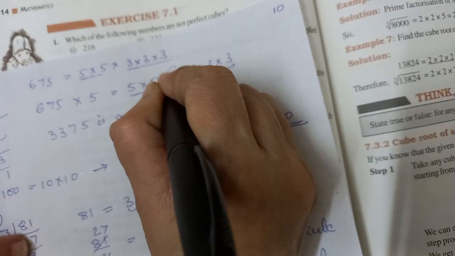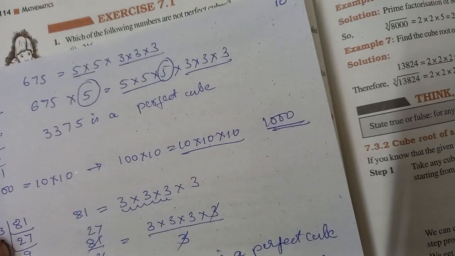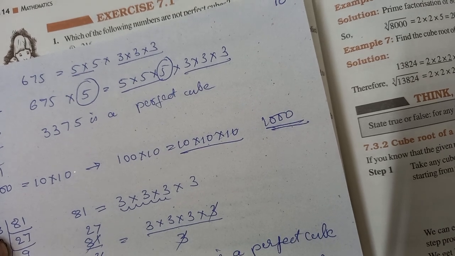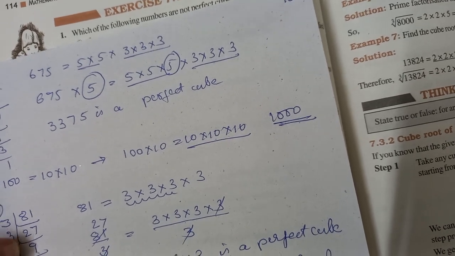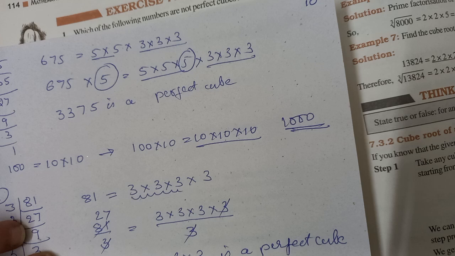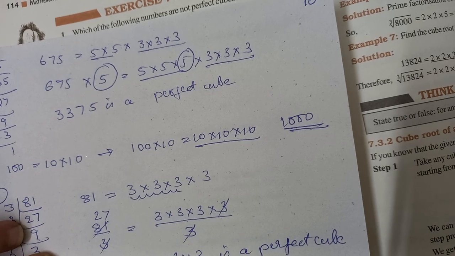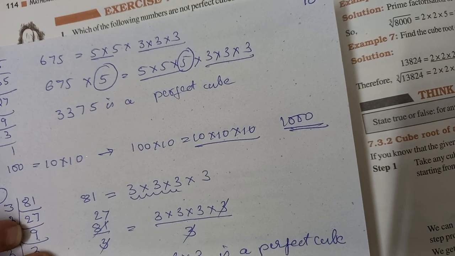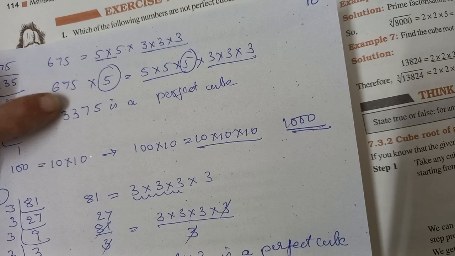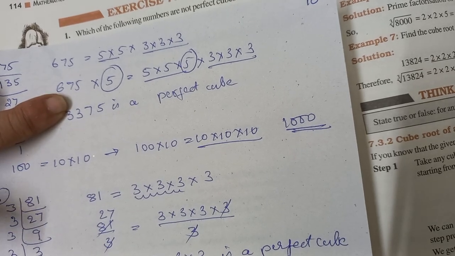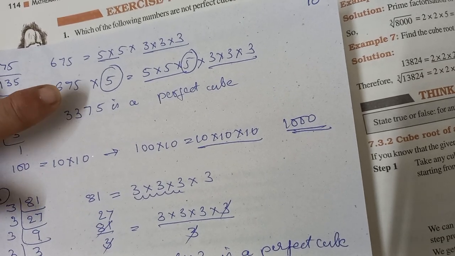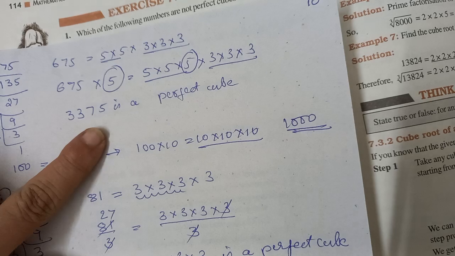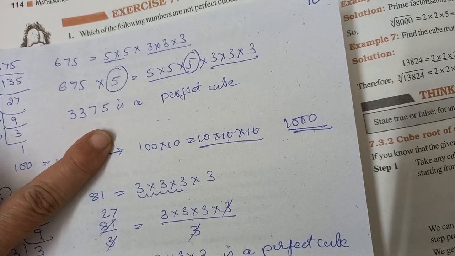This 5 is the smallest natural number by which 675 must be multiplied so that the product is a perfect cube.